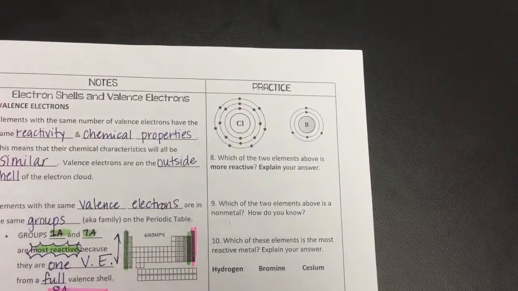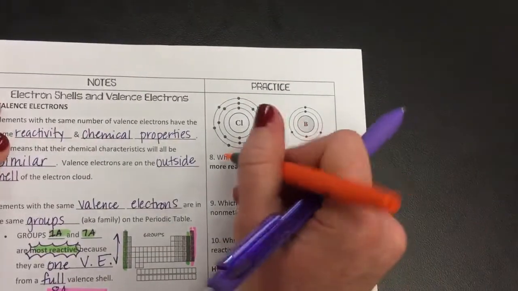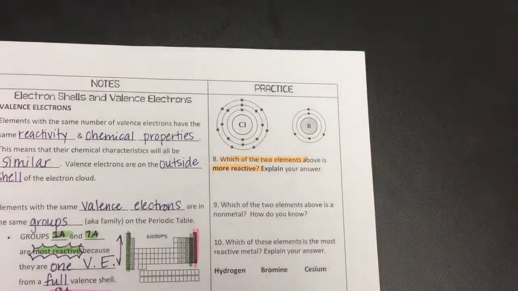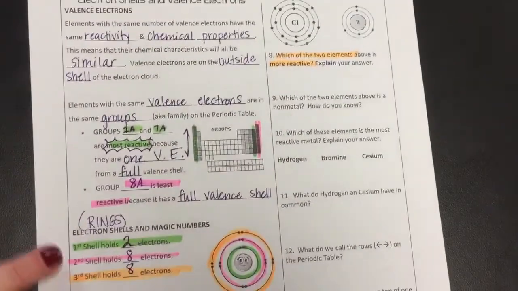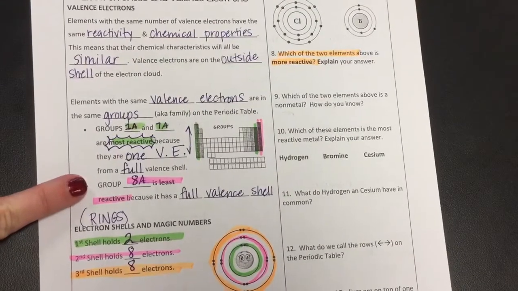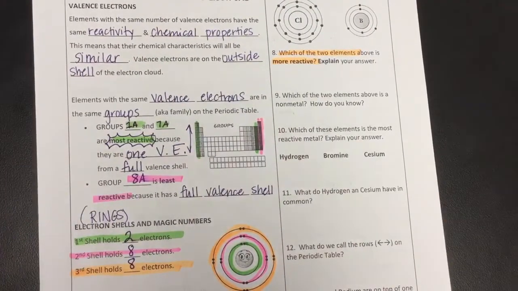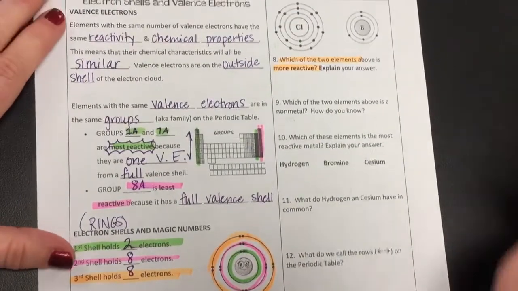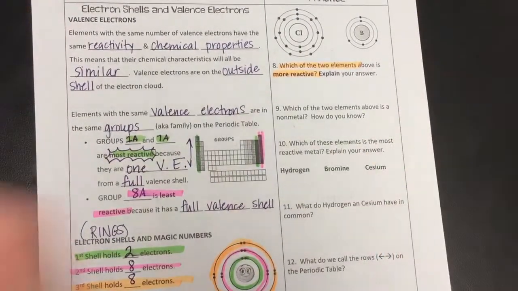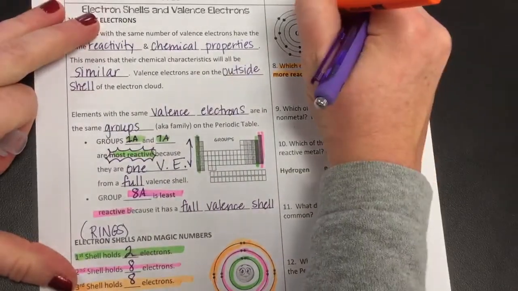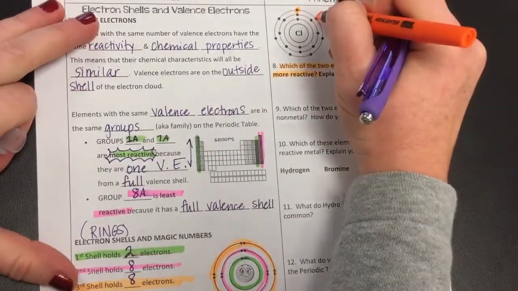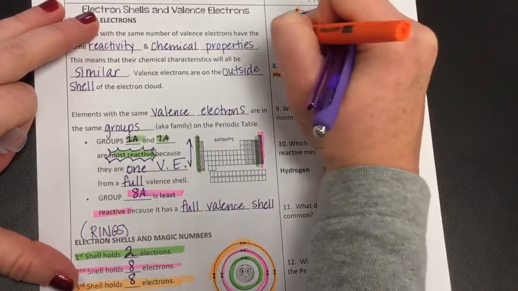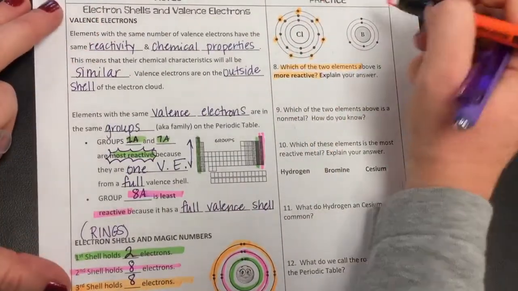Which of these 2 elements is more reactive? When we're talking about reactivity, remember that valence electrons determine reactivity, and that the most reactive ones are the closest to a full valence shell without actually being there. So we have to count the number of valence electrons. This atom, Cl, which stands for chlorine, has 1, 2, 3, 4, 5, 6, 7 valence electrons.